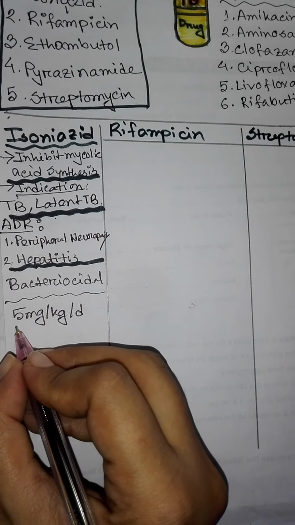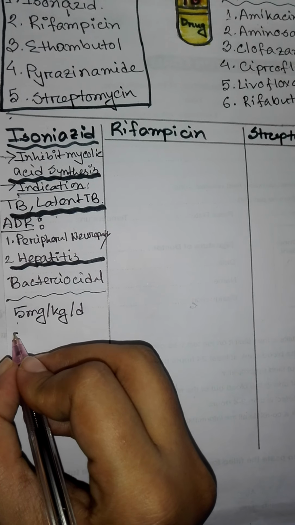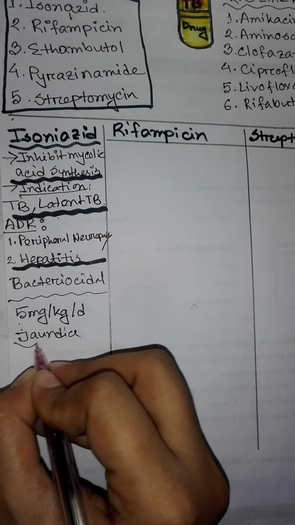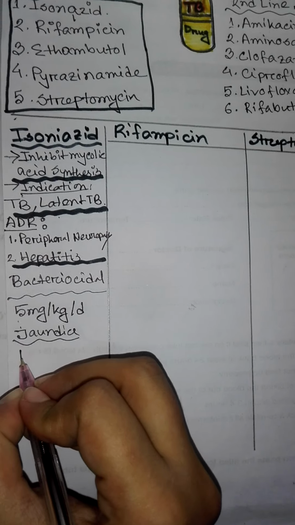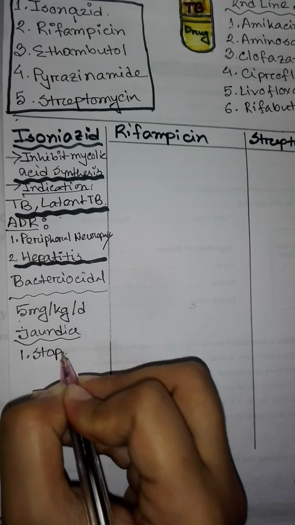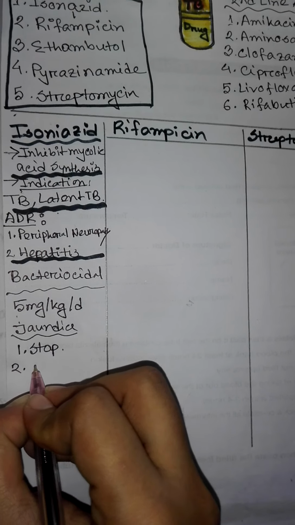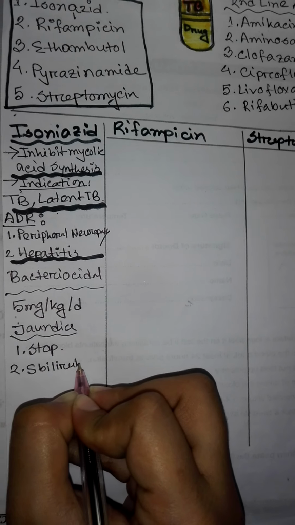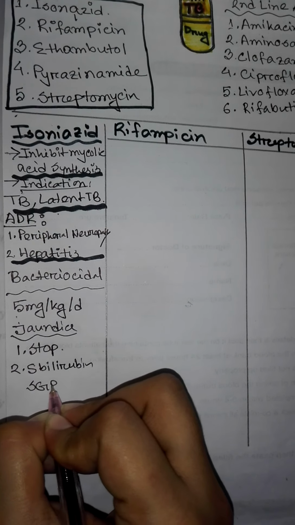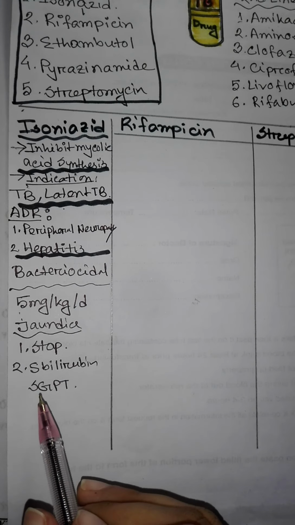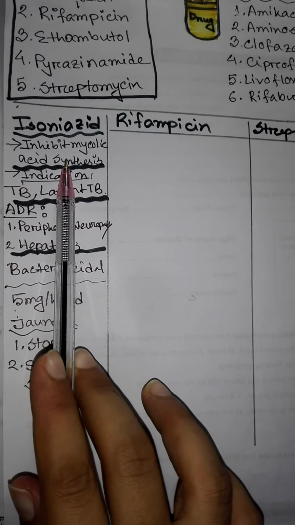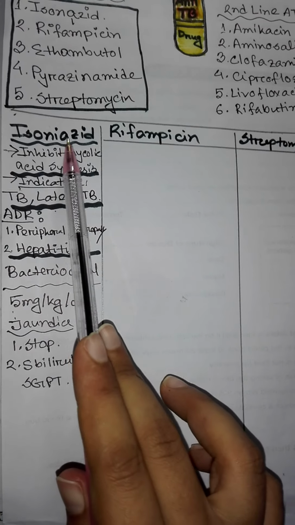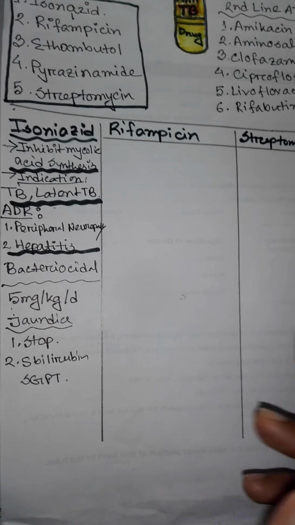Now, if a patient presents with jaundice, what should you do? Stop the drugs. Then serum bilirubin and SGPT should be done. As we know, isoniazid causes asymptomatic hyperbilirubinemia; if it is used with rifampicin, then it is called hepatitis.